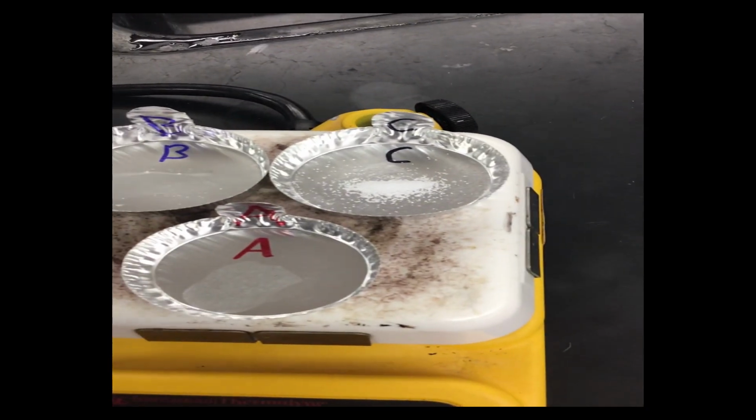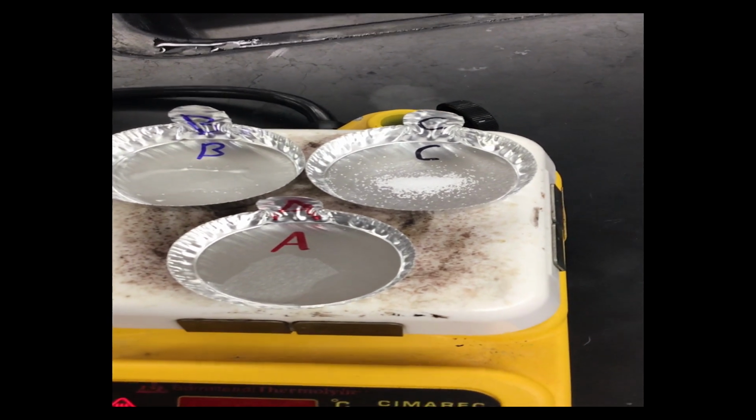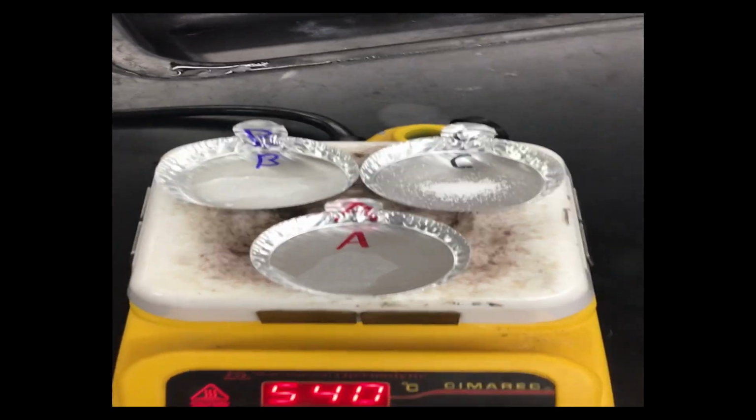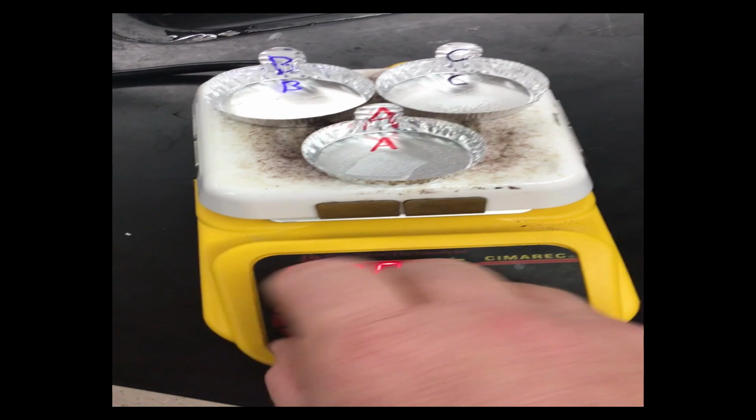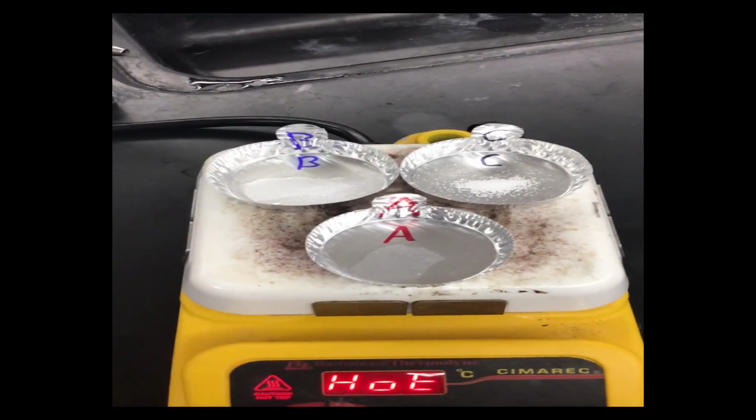And then we go over to C, and C is holding strong. So C does not melt between the two. So we'll turn the heat back off because that's all we had to do for that. So B melted first, A melted second, okay?